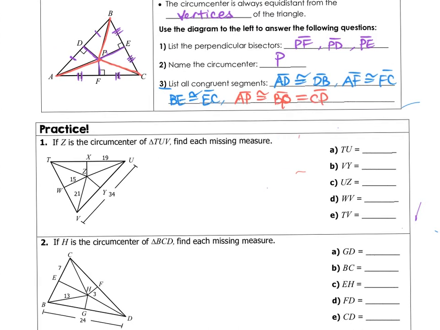Here it says if Z is the circumcenter of triangle TUV, so right here is the circumcenter, I already know that these segments must be congruent. And also I must have right triangles, because it's circumcenter. It means two things. It means perpendicular. It means bisecting the sides. So we're asked to find each missing measure.